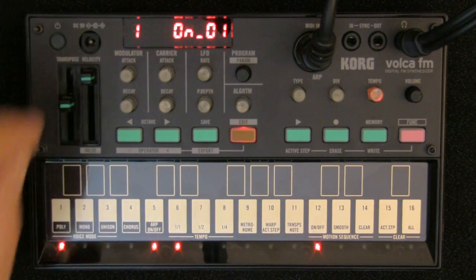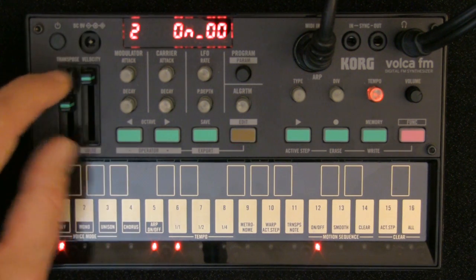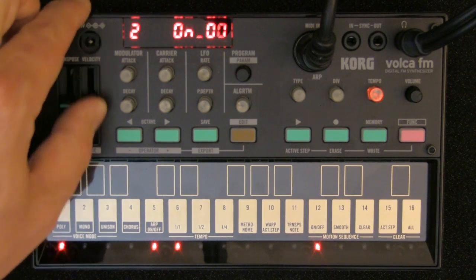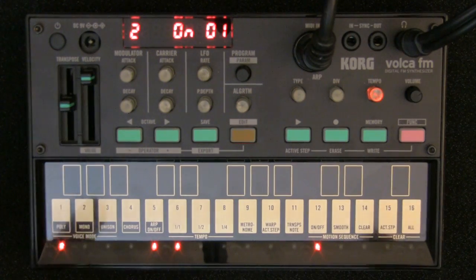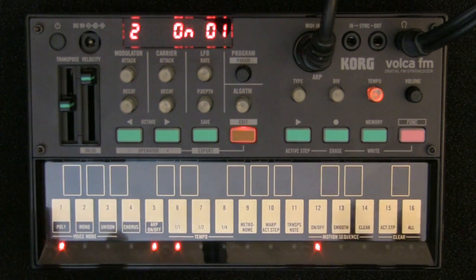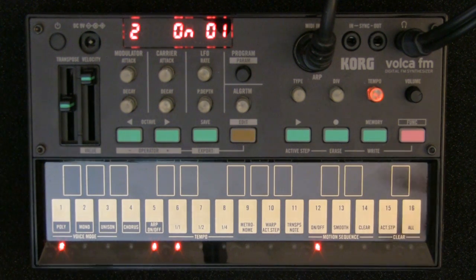Or one operator. Let's turn on a second operator. There's our sound. Now we're going to turn on the second operator. Okay, now we have a totally different sound, a much more complex waveform. And what has happened is that operator 2 in this particular algorithm modulates the frequency of operator 1. So we can affect that.